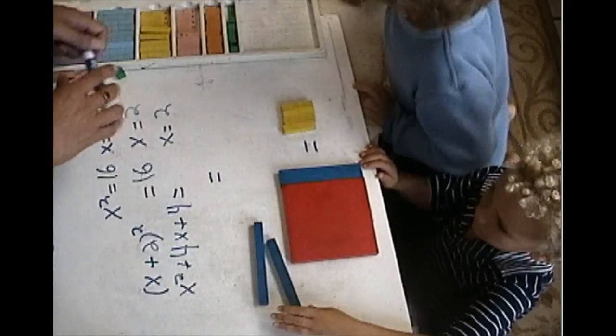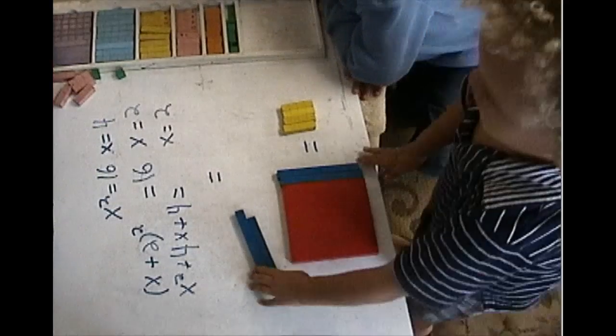Couldn't remember them all, but you can see them here, right? We seem to be missing a 2. Where did that 2 go? Let's go see if we can find it.